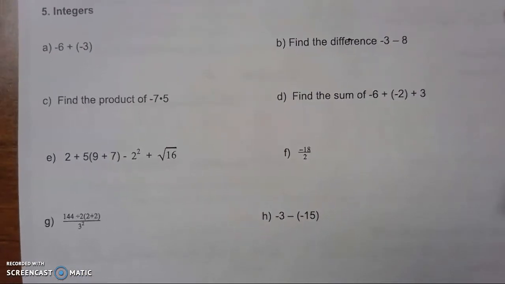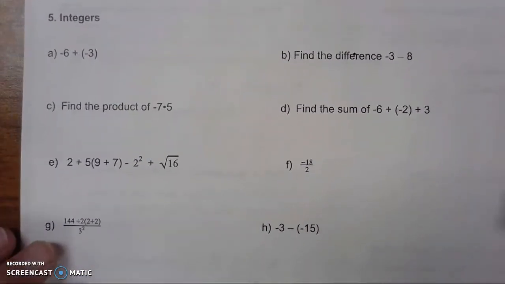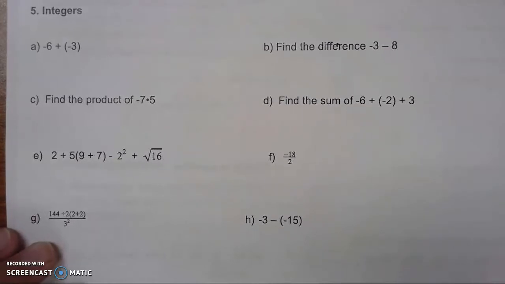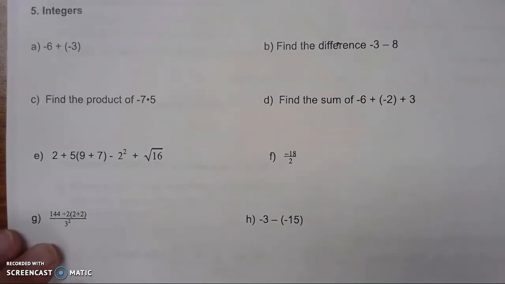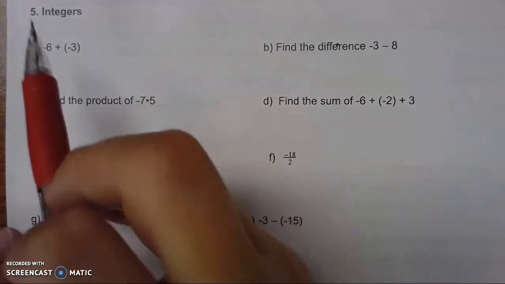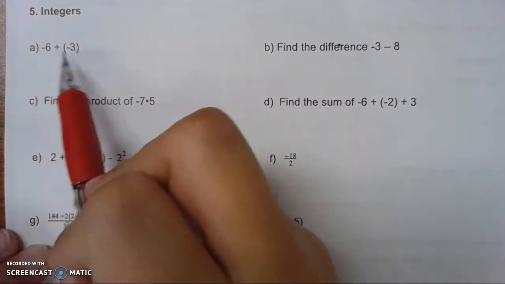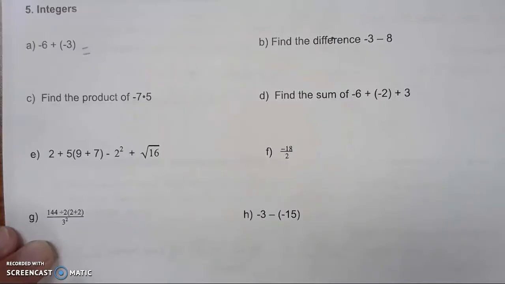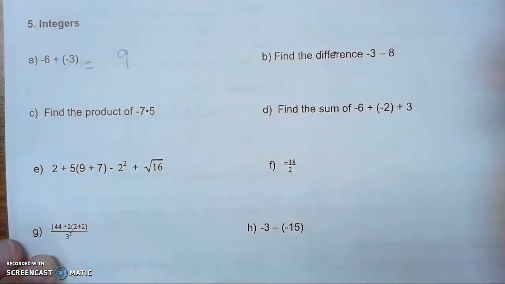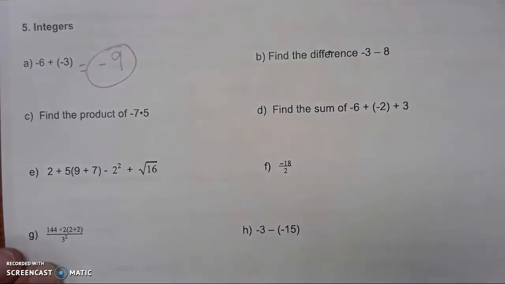Alright, integers. Remember your integer rules. So when adding and subtracting, you are trying to figure out if you have same sign or different signs, and then that will take you from there what you're supposed to do. So in this case for A, I'm adding two negatives, which means I have same sign. So I'm going to add my numbers like normal. So 6 plus 3 gives me 9, and since I'm adding two negatives, I'm going to keep my negative sign.